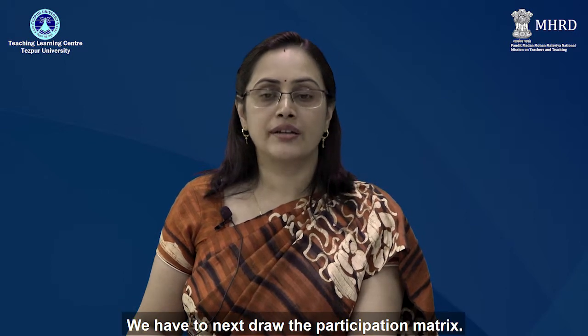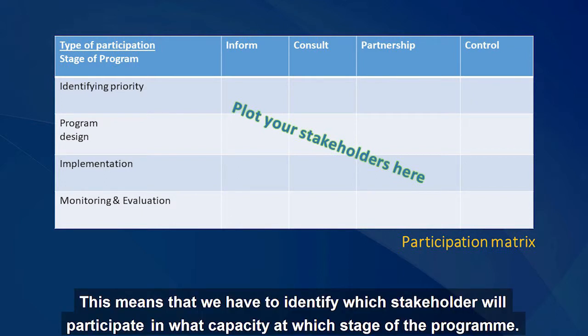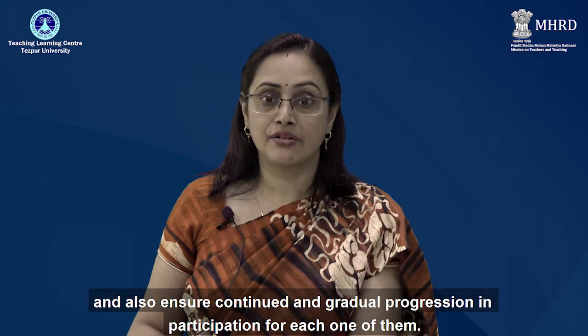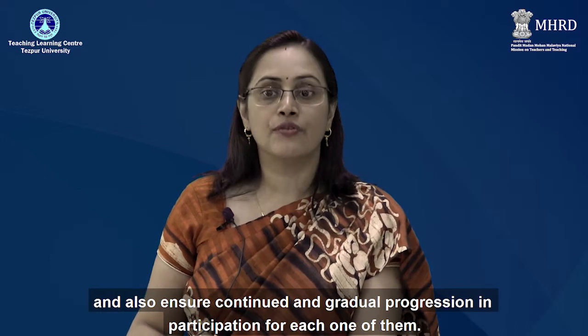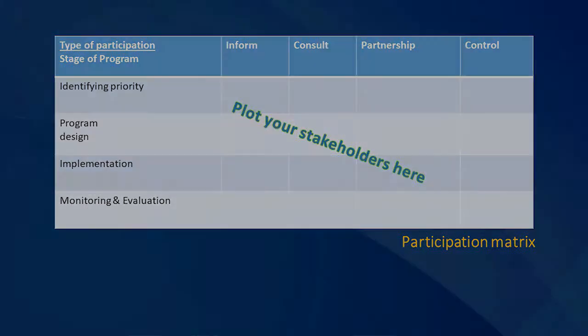We have to next draw the participation matrix. This involves planning the level of engagement with each stakeholder for different stages of the program cycle. This means that we have to identify which stakeholder will participate in what capacity at which stage of the program. This will help us in designating specific roles to each stakeholder and also ensure continued and gradual progression in participation for each one of them. We have to plot all the stakeholders on this chart to arrive at the participation matrix.